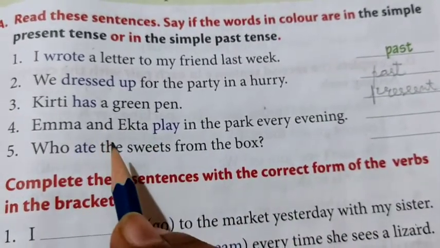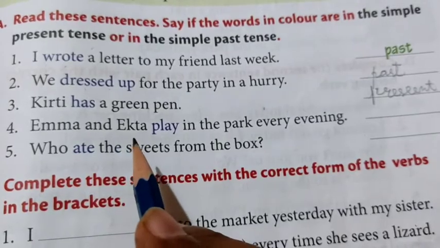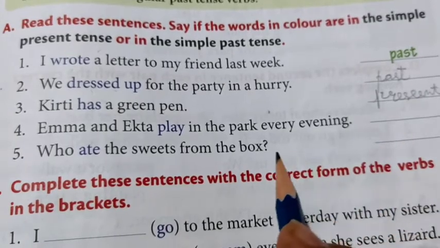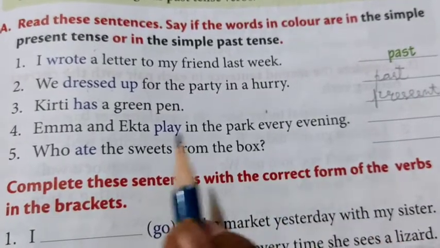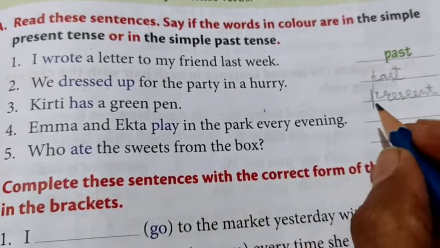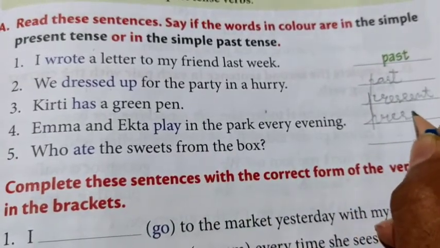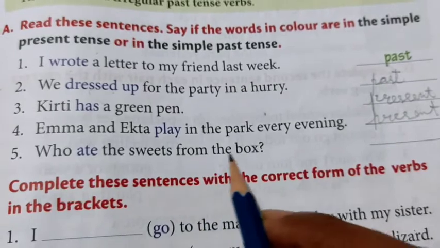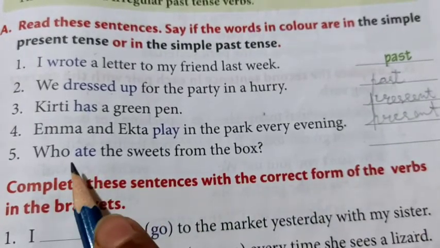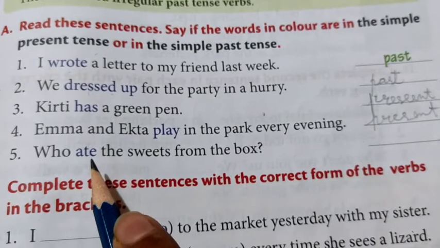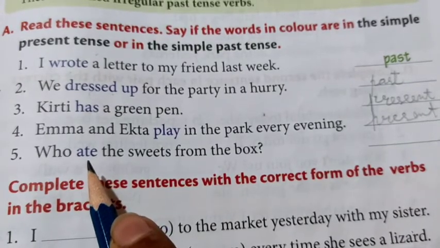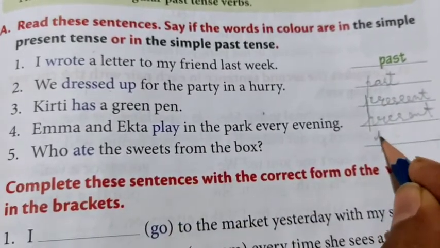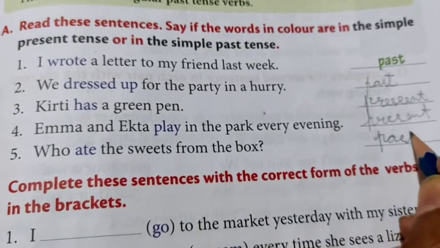Next, Emma and Ekta play in the park every evening. It's happening again and again. So, this sentence is in the present tense. Next, who ate the sweets from the box? Who ate? Ate is past tense. What is the present tense of ate? Eat. Eat, ate. So, here we write past.